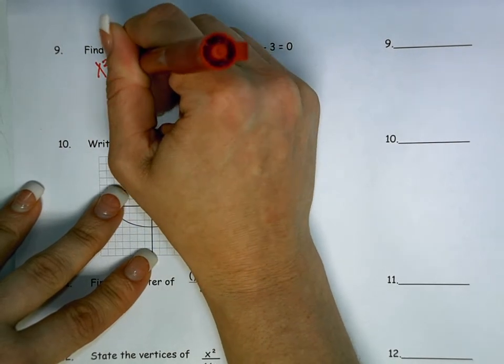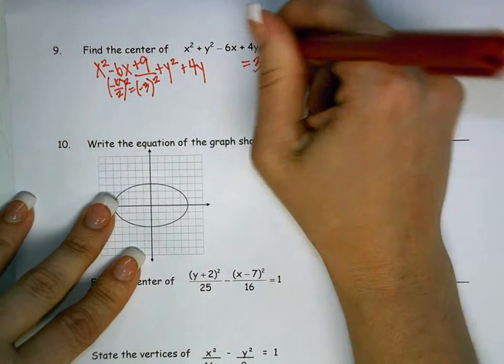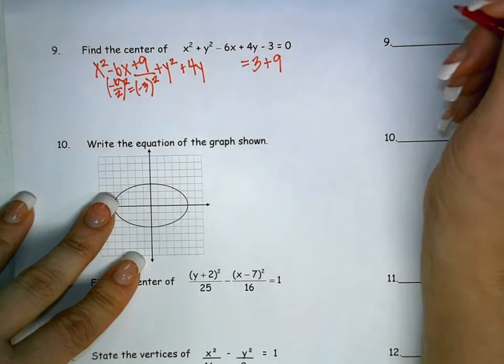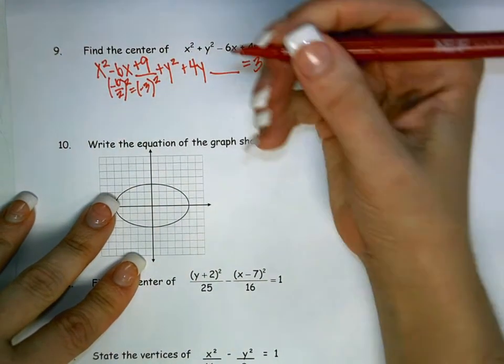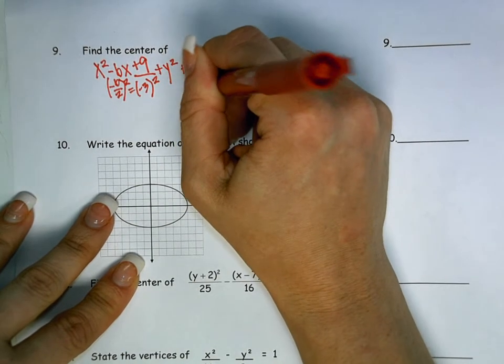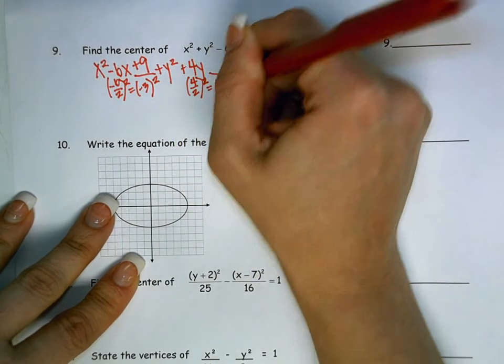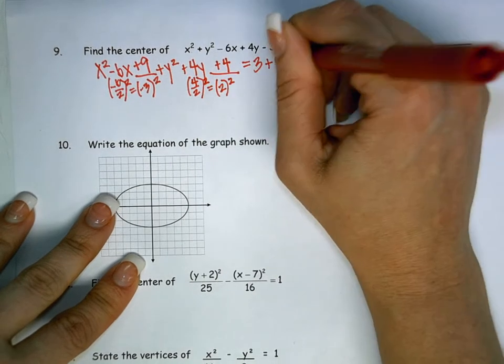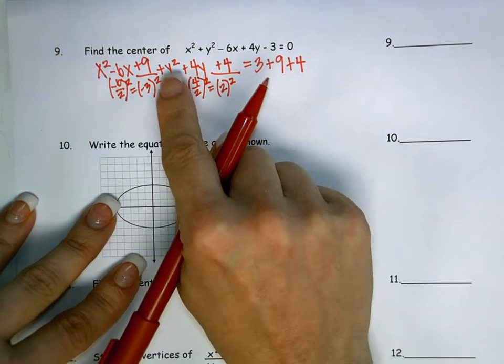-3 squared means we add 9. There was nothing out front, so we're just going to add 9 to the other side. You don't have to multiply by anything. On the other side, middle number, again, divided by 2 and square it. So we're going to add 4 to the opposite side. You also add 4 because there was nothing in front.